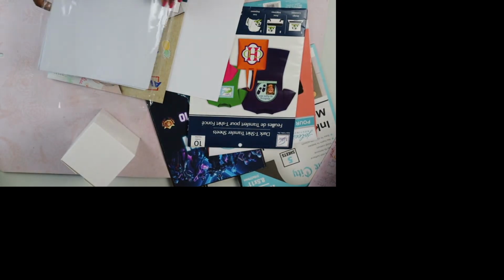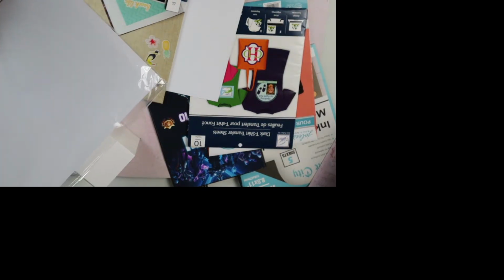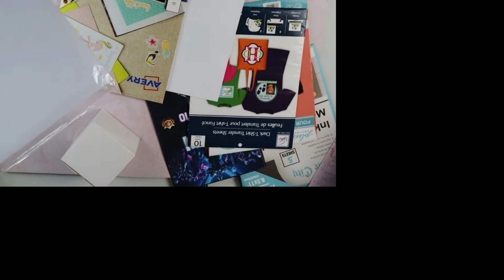Okay, so this is the sticker paper that I'm going to be using. It is a Koala brand sticker paper.